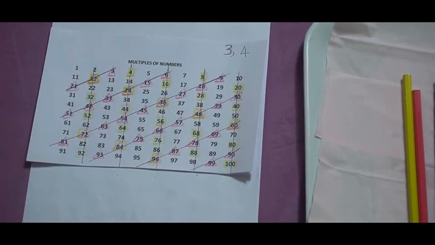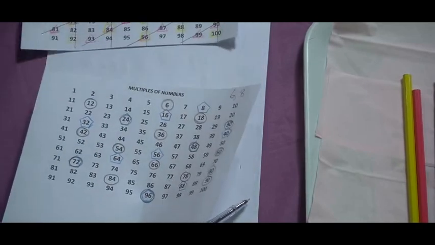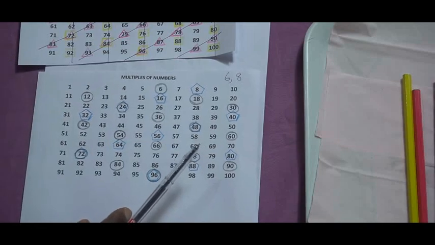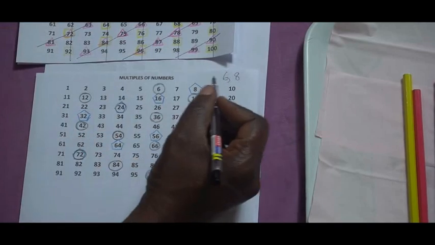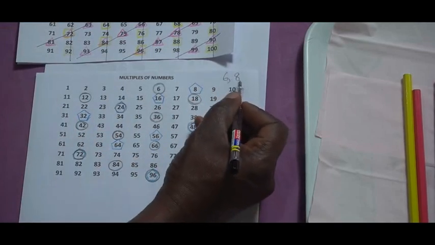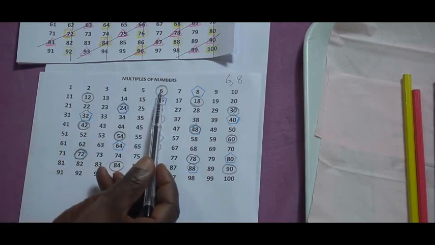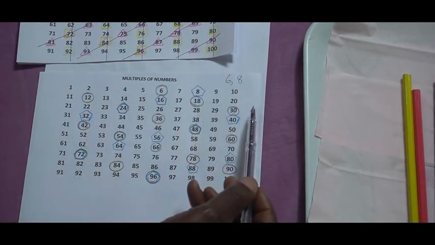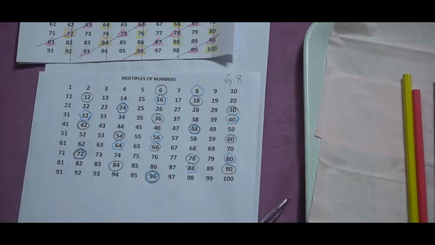So if you do the same thing here, I have another one here. Here, the numbers we have are 6 and 8. So we see the numbers 6, 12, 18, and so on, all the way to 96, or multiples of 6.